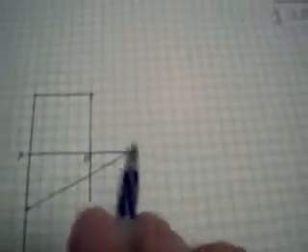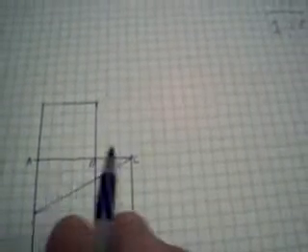So, when you see this line, this AC cut into AB and BC, as the whole line is to the greater, so the greater is to the less. And that's what he was saying in the Euclid proof.